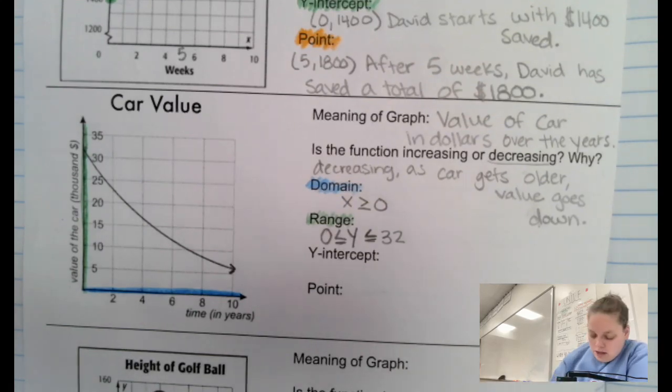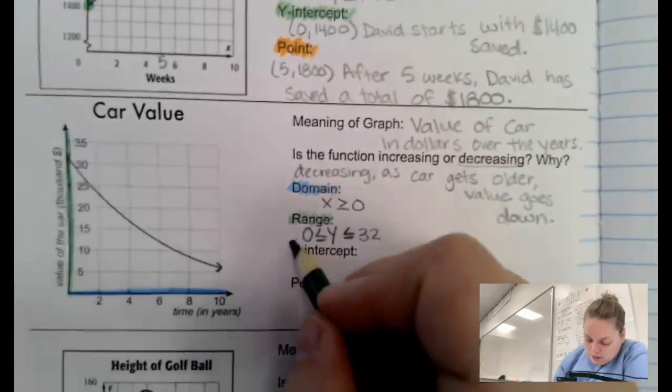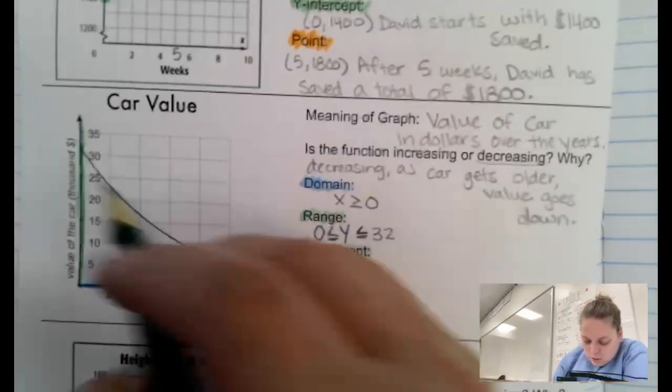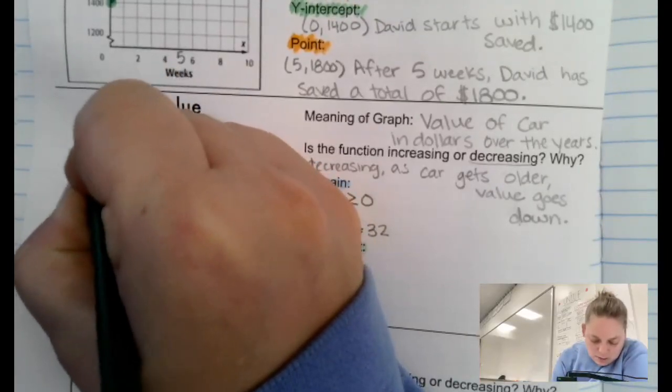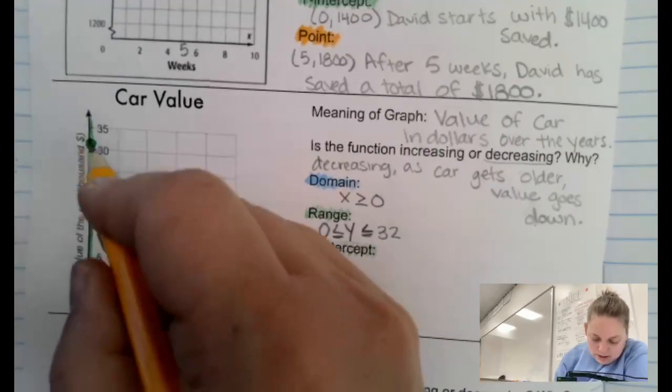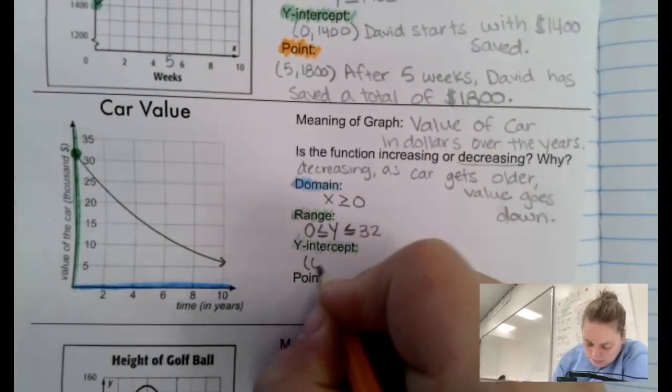All right, and then we have our y-intercept, which is going to be on that range idea. Now when we do range, we'll use those numbers that are given there. Our y-intercept we'll talk about with a meaning. So our y-intercept is at 0 for our x and then 32 for our y.